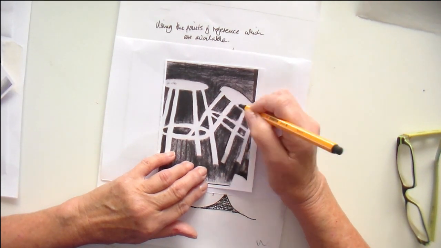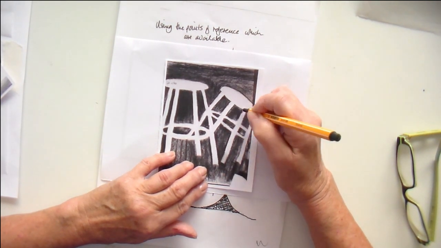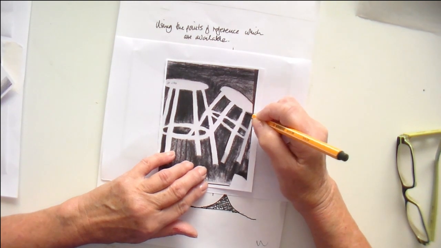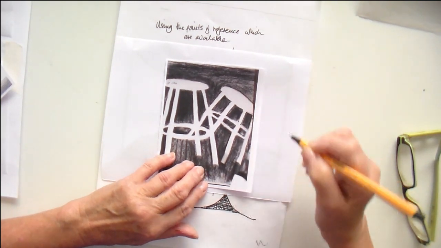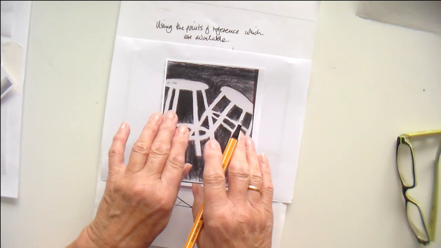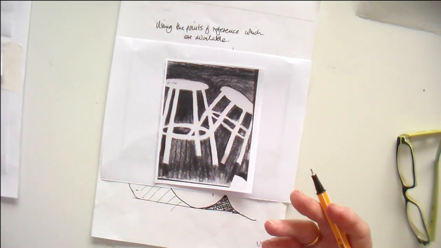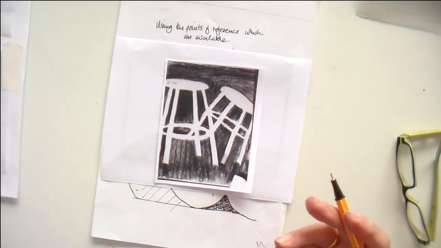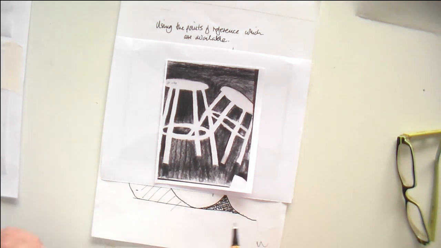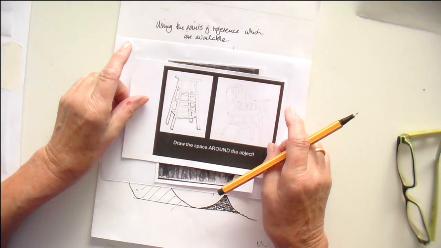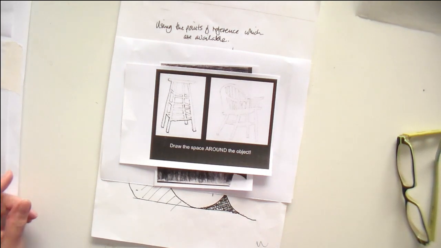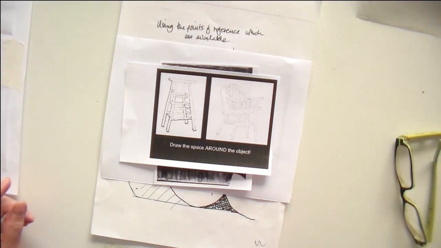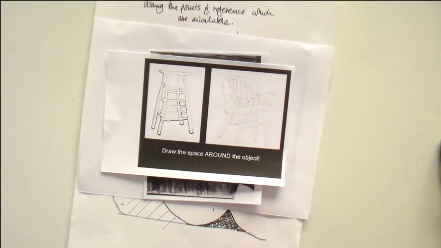So instead of looking at the object, they have looked at the gaps between, the space around. And there are many ways that you can go about this. Here is another example. Let me zoom on, if you will.